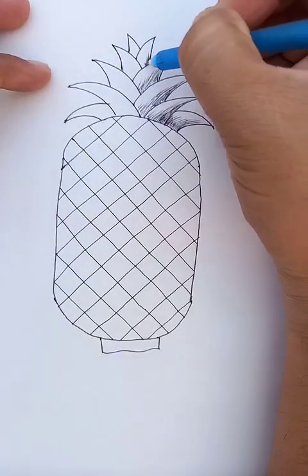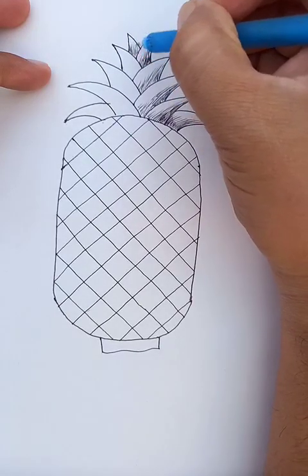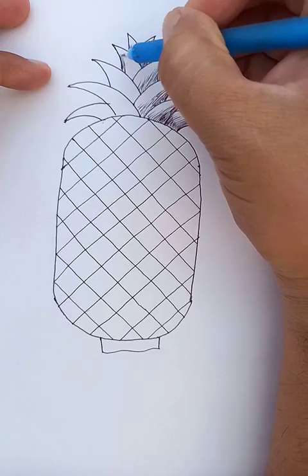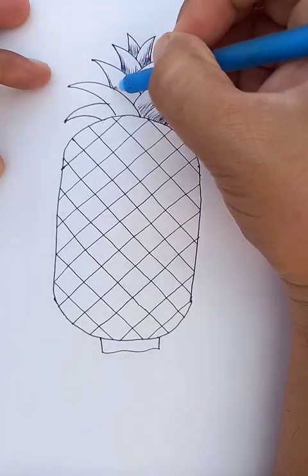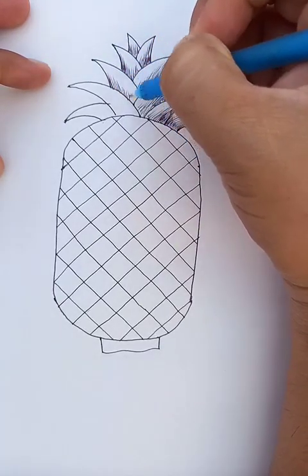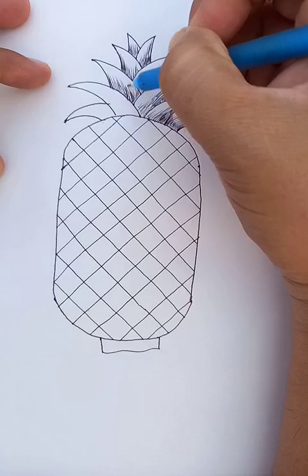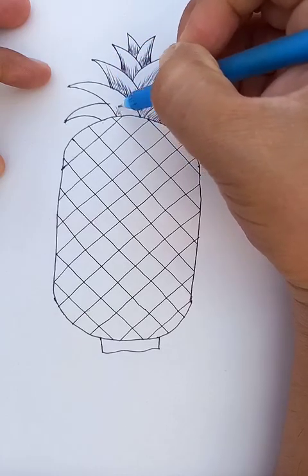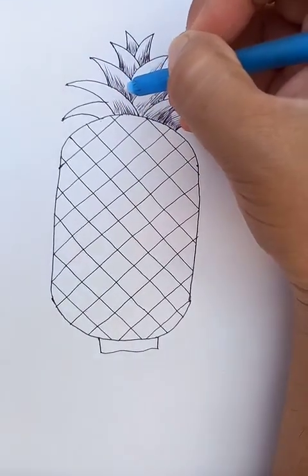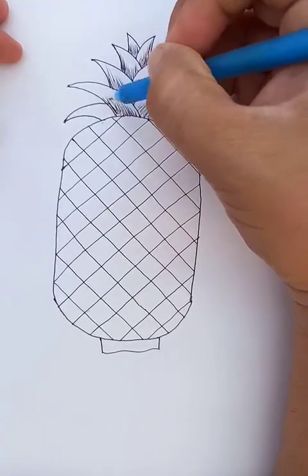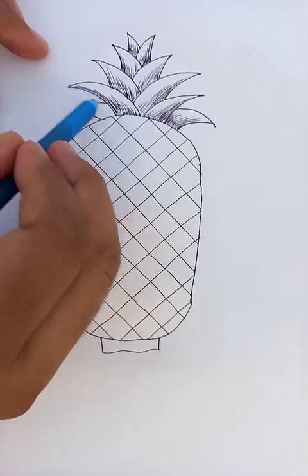That's why let's put the shades on. You can see here the drawing is getting nice and nice. Okay, as we see, the top part, it's more detailed and elaborate, you can see here.